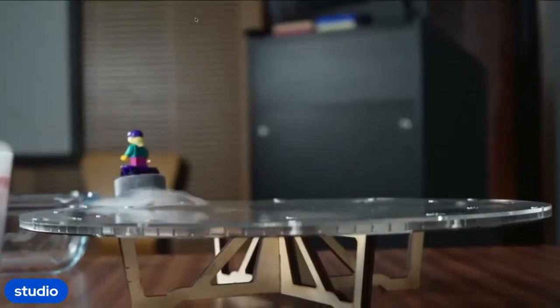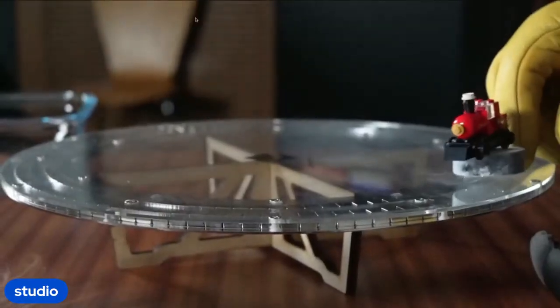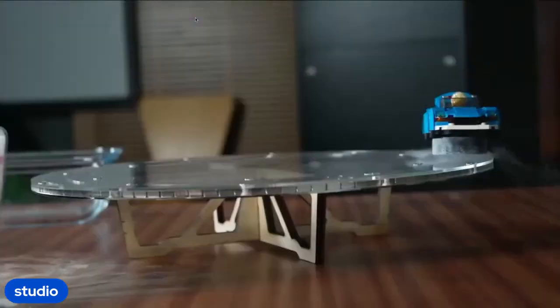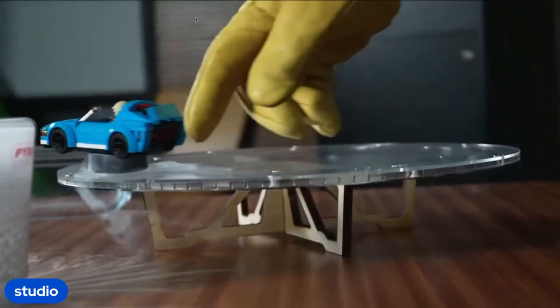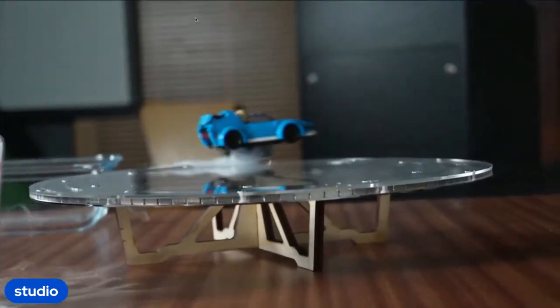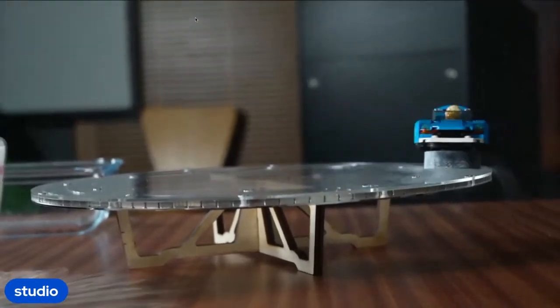Like in Back to the Future. You can have a hovering train. You can even have a hovering car. As you can see, there's many potential applications of this technology. But the problem is, it's hard to implement in real life.